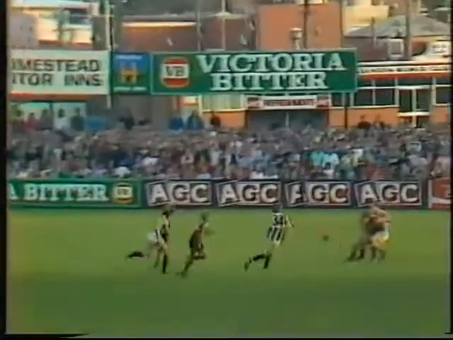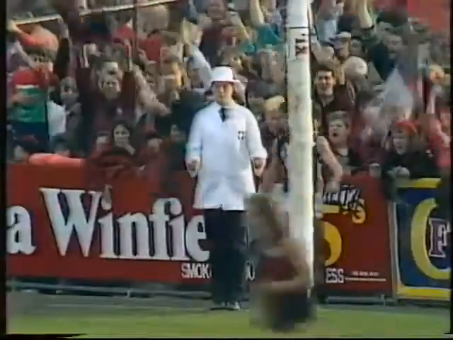To half forward again. Madden tries to open a path. Here's another one. It's Clark. Goal. What a quarter. What a game.